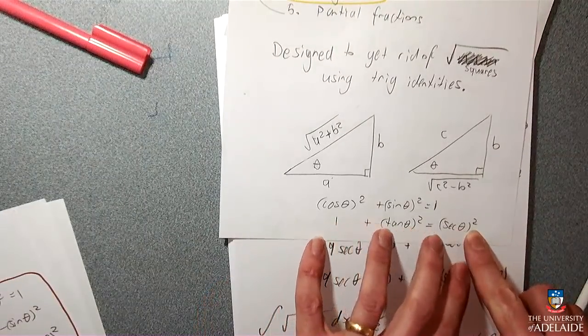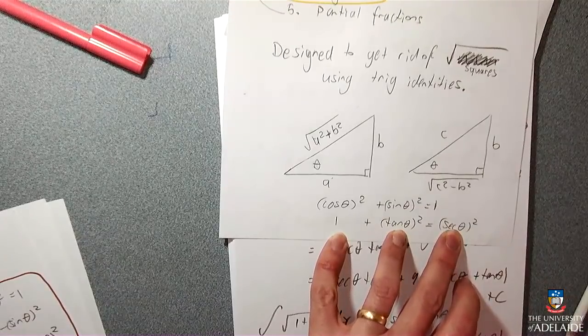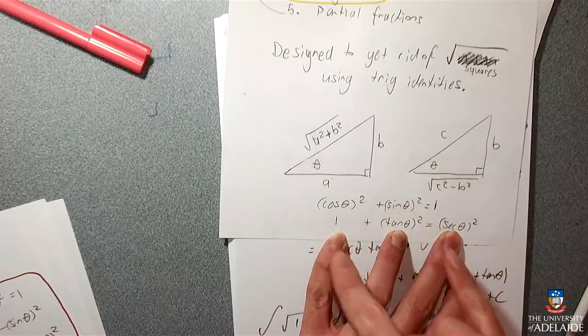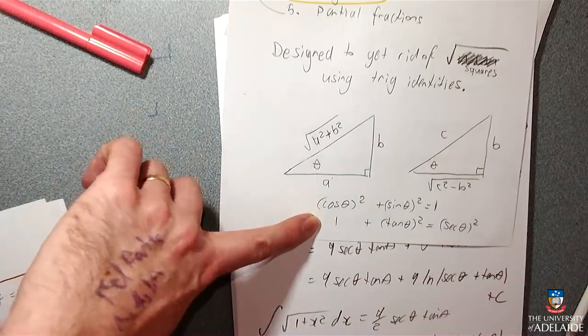And I can never remember it off the top of my head. I just know that there is one that has both tan and sec in it, and I construct it from the cos squared sine squared one, because I can never remember if it's got a plus or a minus. So if I divide this one by cos squared, I get that one.